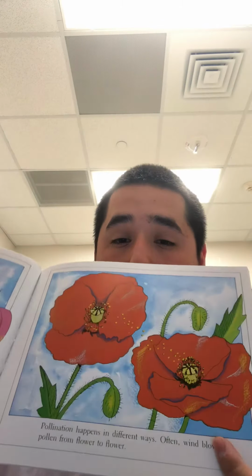Pollination happens in different ways. Often winds blow pollen from flower to flower. Bees, other insects, and hummingbirds help pollinate too. While they visit flowers for their sweet juice called nectar, pollen rubs onto their bodies.